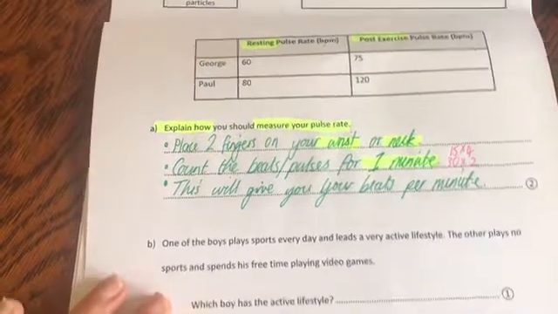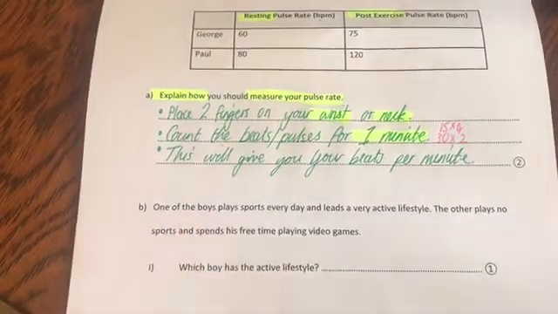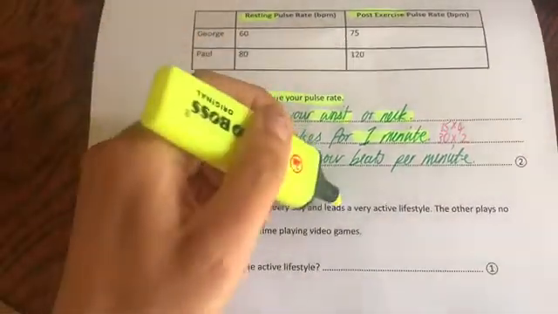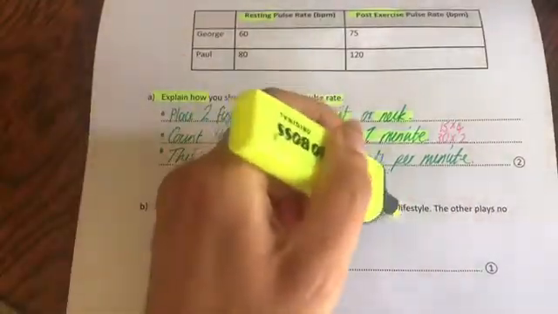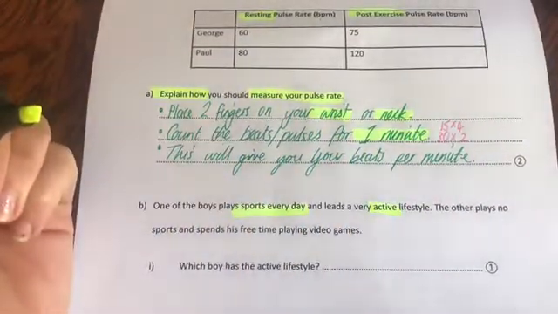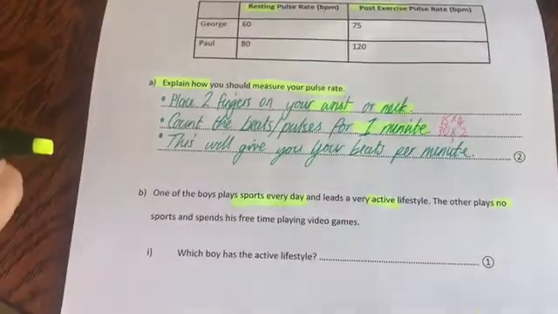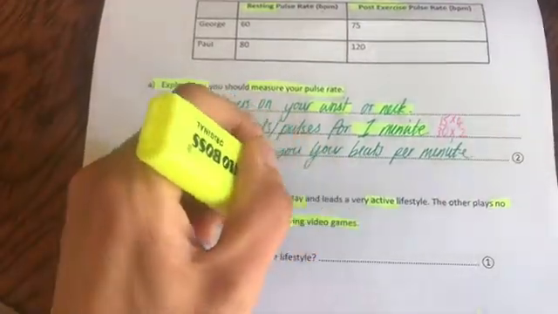Okay, let's go on to B then. One of the boys played sports every day and leads a very active lifestyle. The other plays no sports and spends his free time playing video games.